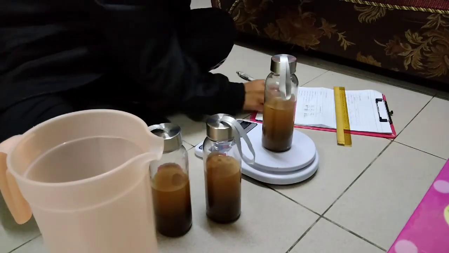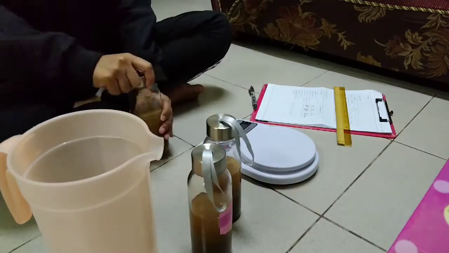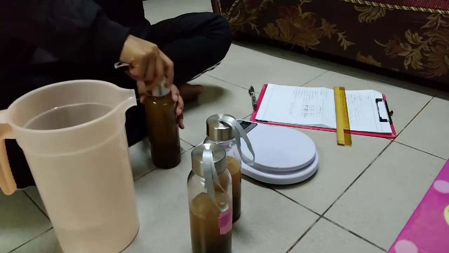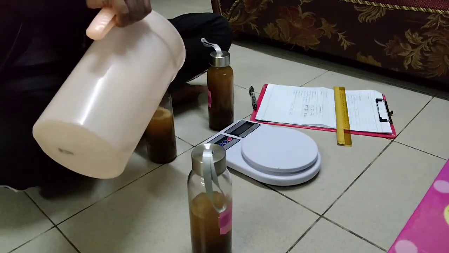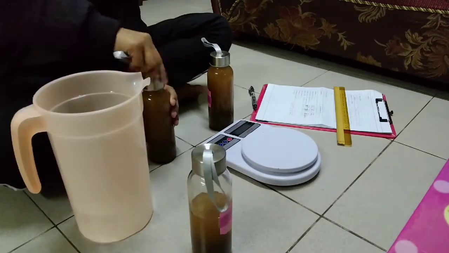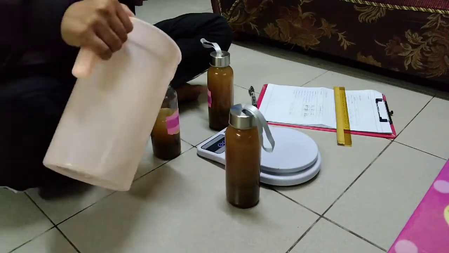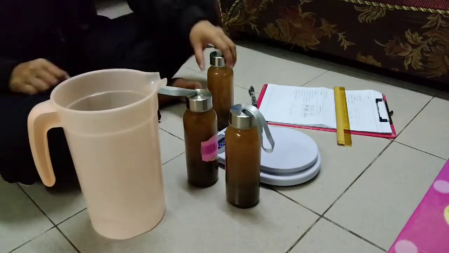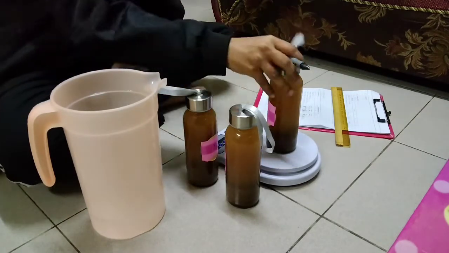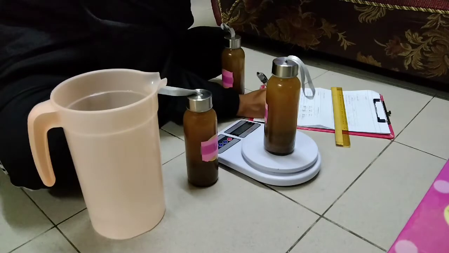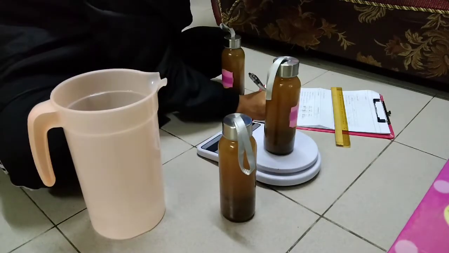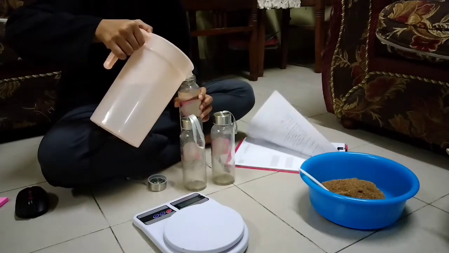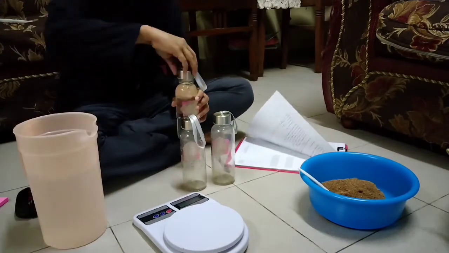Then we need to leave it for 10 to 12 hours, and after that we need to put the water until full and then record the mass in the table. Then we need to remove the soil sample from the bottle and clean the bottle properly.